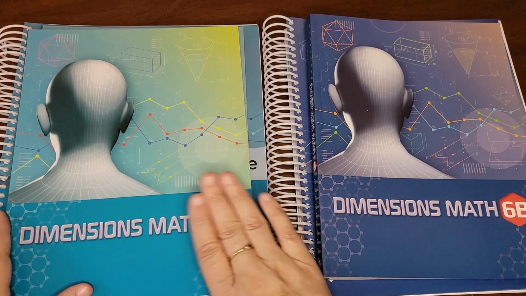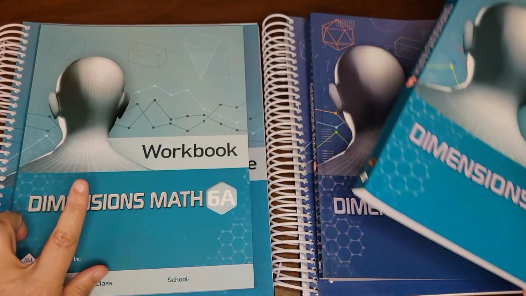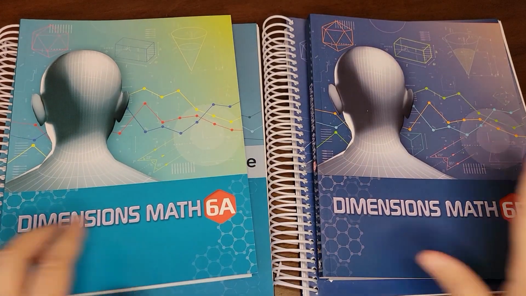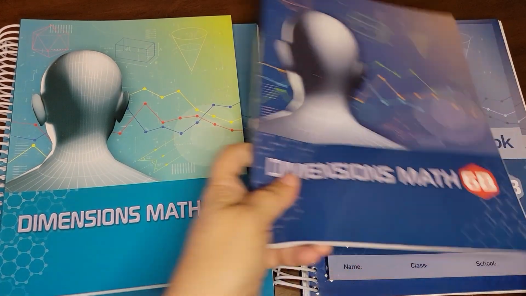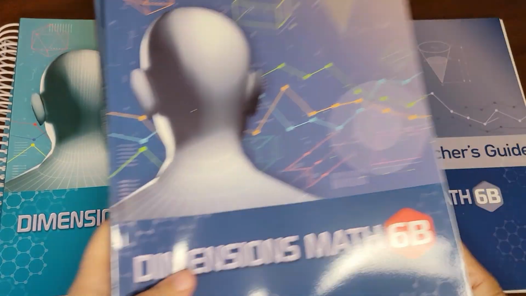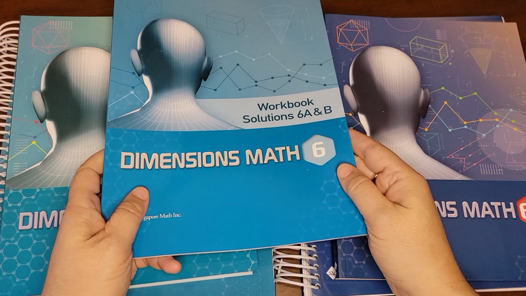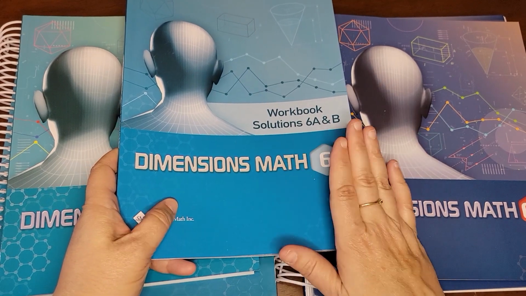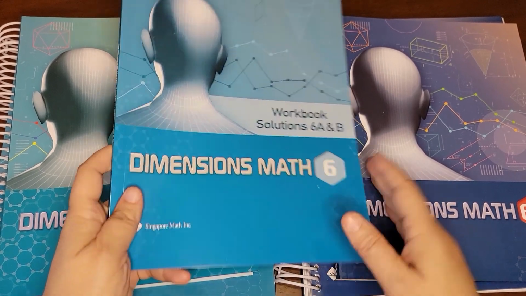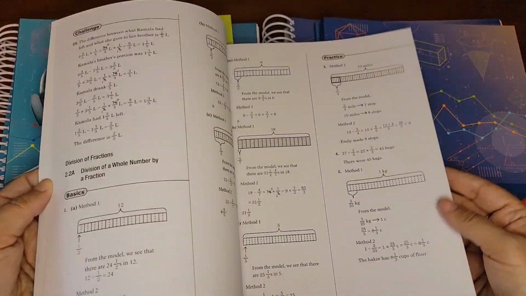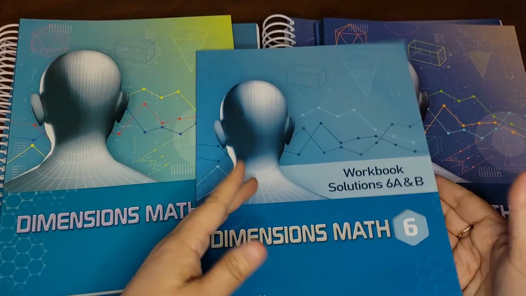So for 6A, you will have your textbook, your workbook, and your teacher's guide. And then for 6B, you will have your textbook, your workbook, and your teacher's guide. For Dimensions, your workbook solutions for 6A and 6B are in one separate solutions manual. So you will have both semesters in this one manual.